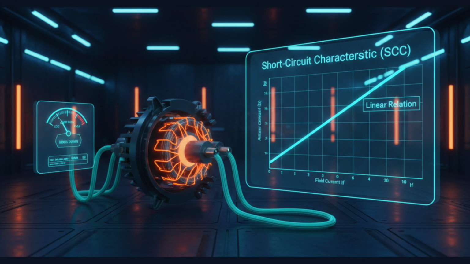Safety is extremely important during this test because large currents are involved, especially for marine diesel generators. Engineers perform this test only under controlled conditions. In exams, remember, short circuit test measures current, not voltage, and is essential for calculating synchronous impedance.